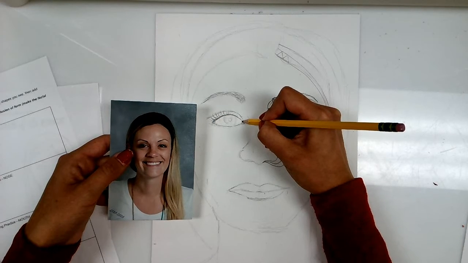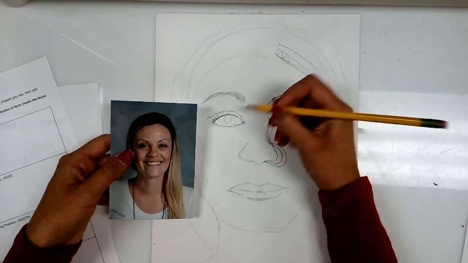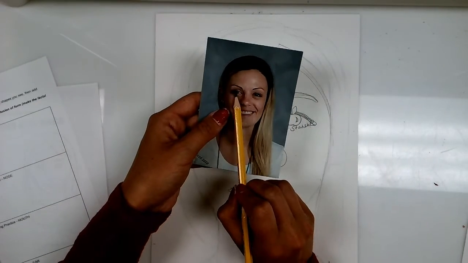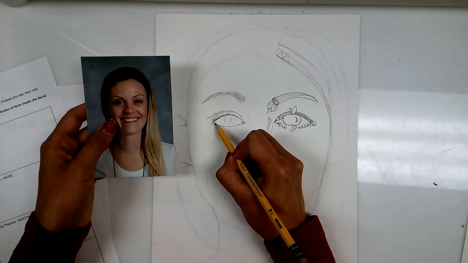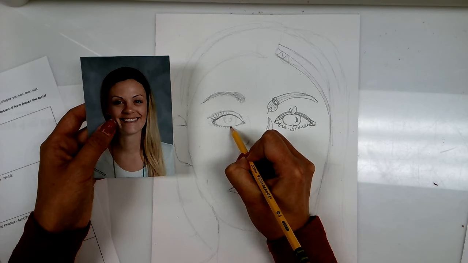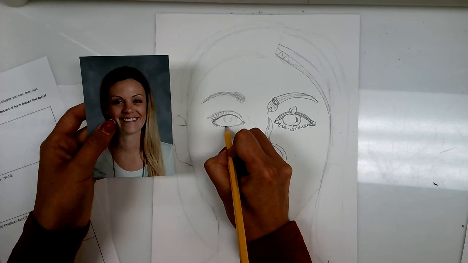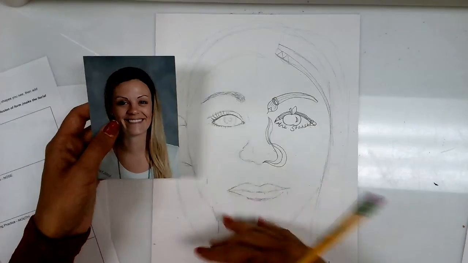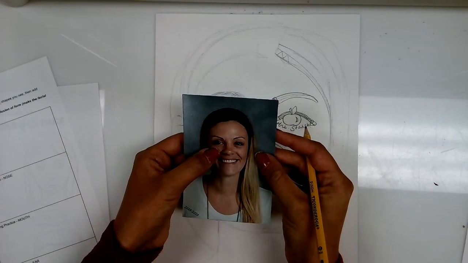It's not just the white of the eyes that are in there. And you also have little teeny lashes on the bottom of the eye as well. So you can go in and add those, very small on the bottom too. And the portrait only gets more realistic as you start to think about those details.